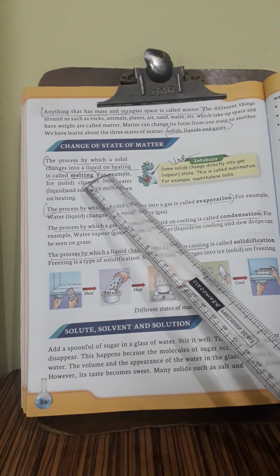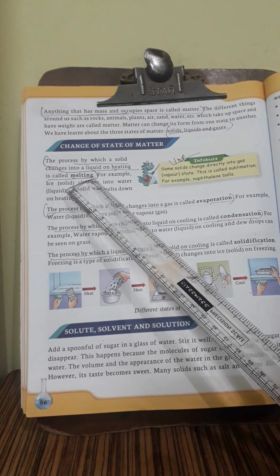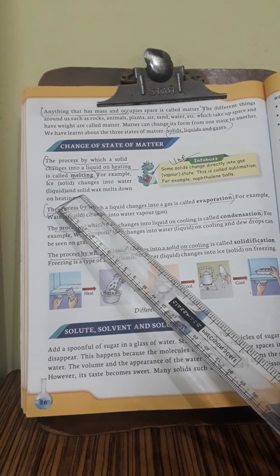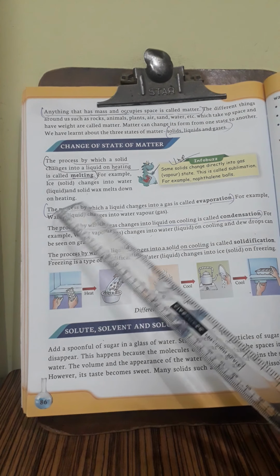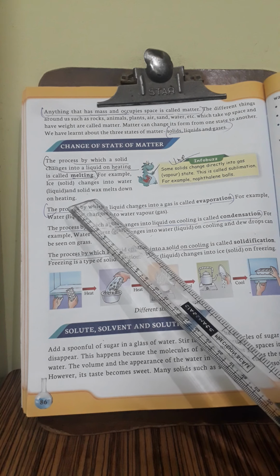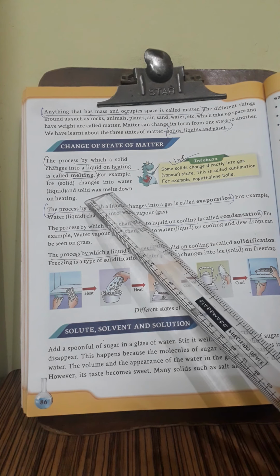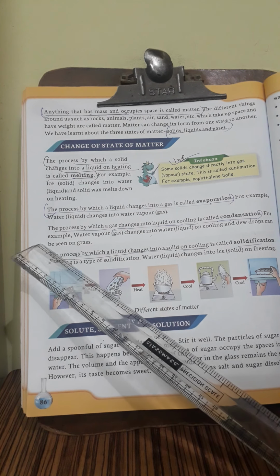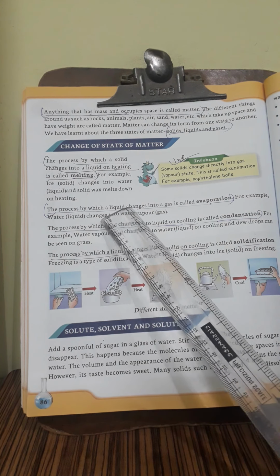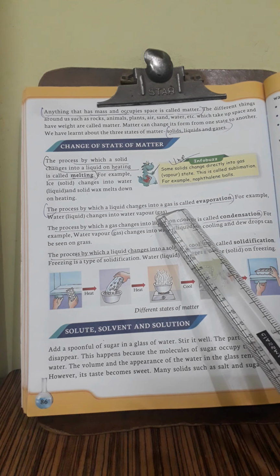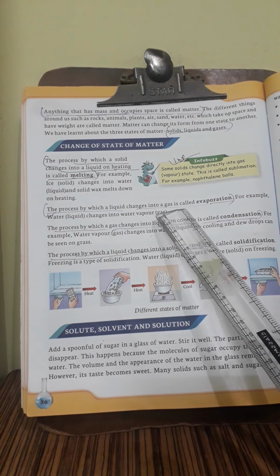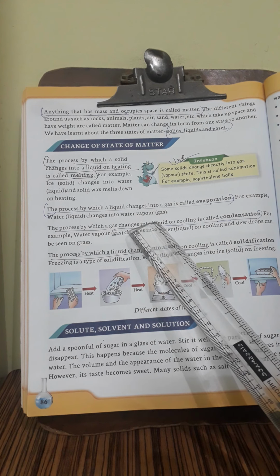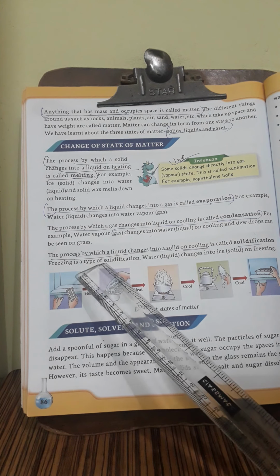The process by which a solid changes into a liquid on heating is called melting. Please underline it. Ice is a solid that changes into liquid water, and solid wax also melts on heating. Now, the process by which a liquid changes into a gas, what do we call it? Evaporation. Water changes into water vapor, which is a gaseous form.